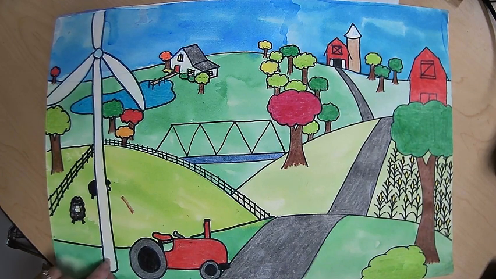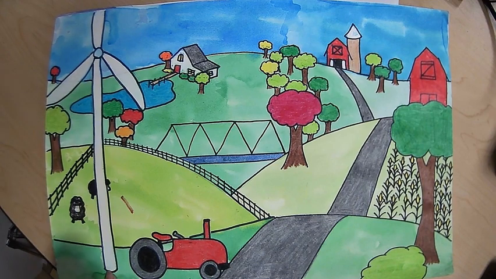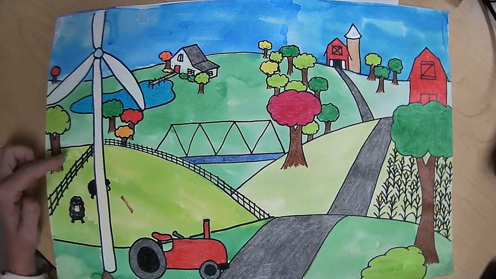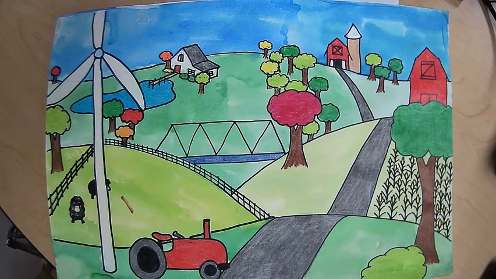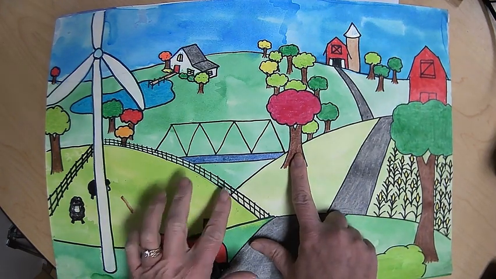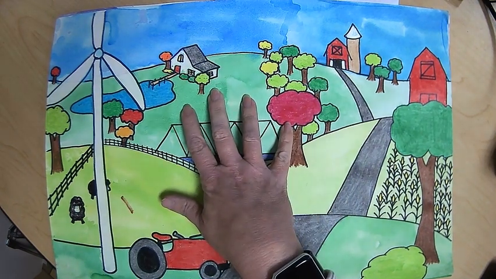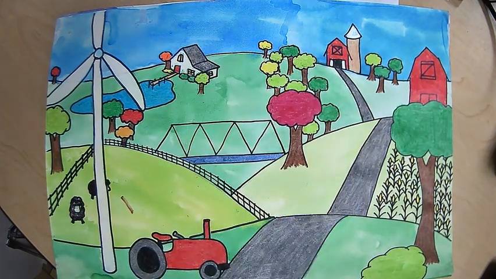Notice the windmill takes up the entire paper. Because it's so close to us, it's so big. Now windmills are quite big anyway too, and look how big this tree is. And then the middle ground, you see how this tree gets a little bit smaller. So these two hills would be the middle ground, and then the background back here, everything is pretty small.